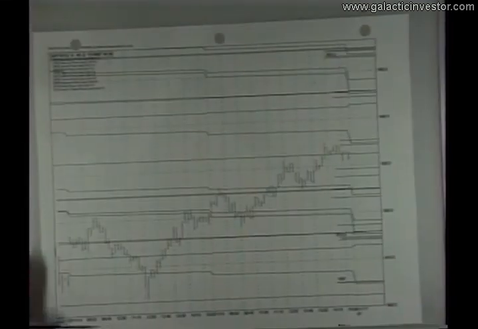Okay, so now we've completed half of the equation. We did all of the harmonics going up. Now we're going to do all the harmonics going down. And if you're trading a stock or you're trading a daily commodity, don't bother to do this.